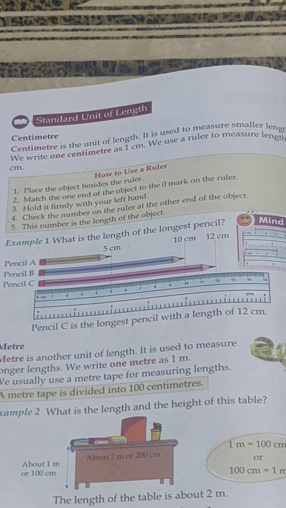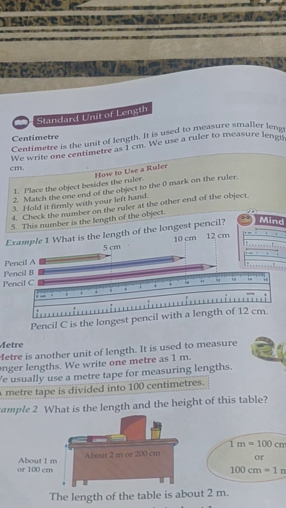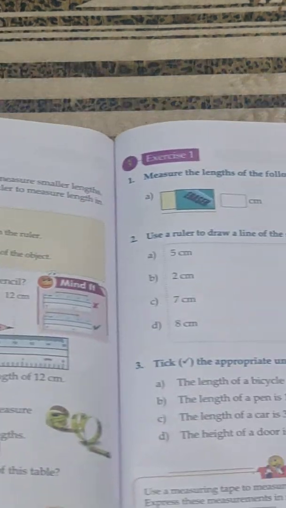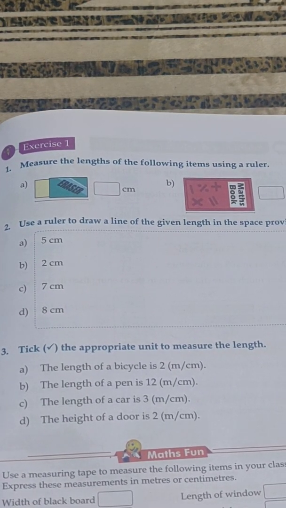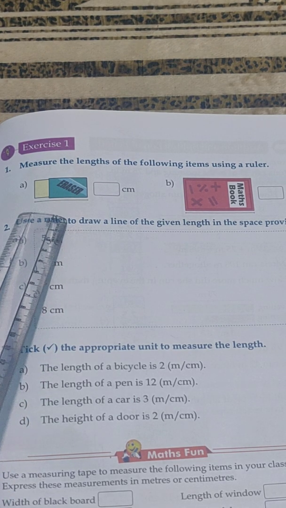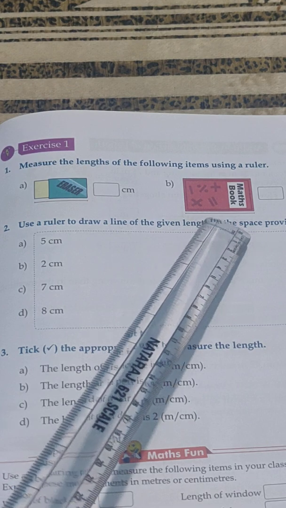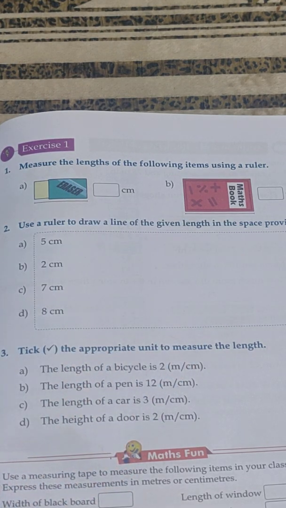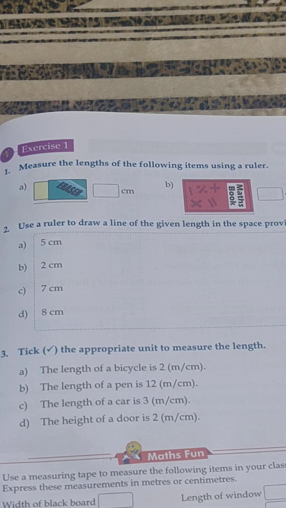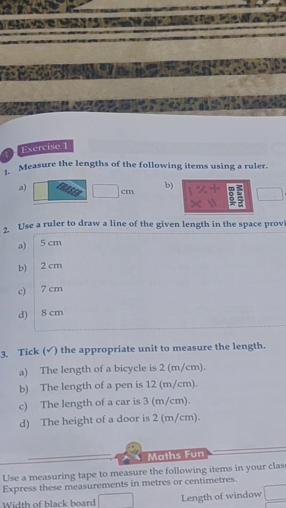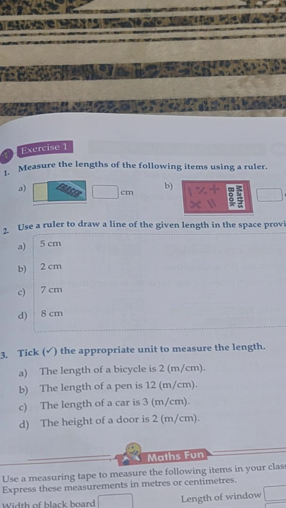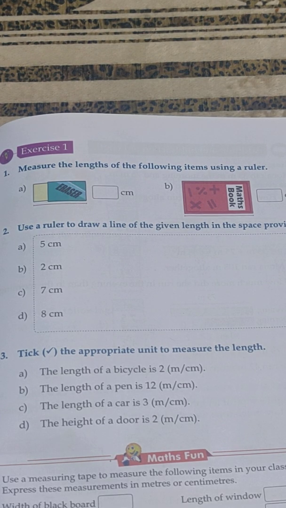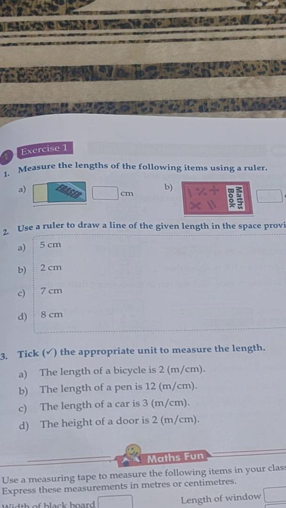Okay. Now we'll measure the things. Some things are given in your book at page number 131. Now you have to measure the length of the first eraser and then your math book. Just see yourself, put your scale or ruler. You must be having a ruler with you. So here it is, ruler, and measure it.